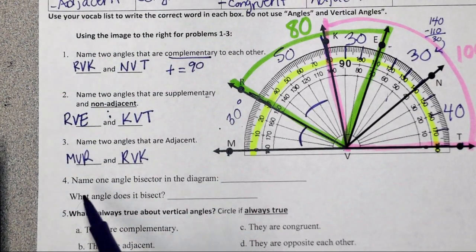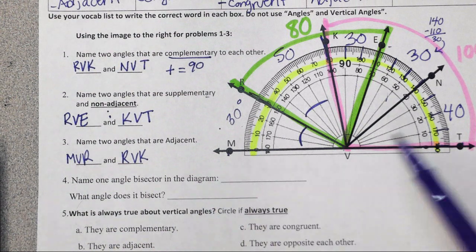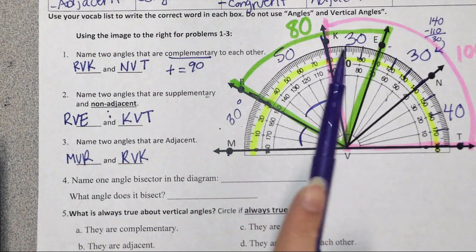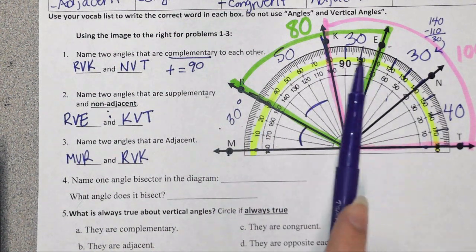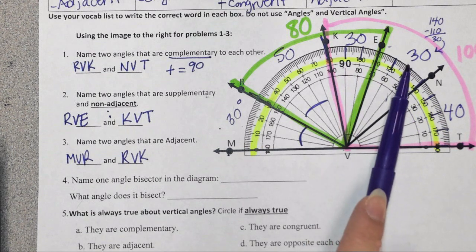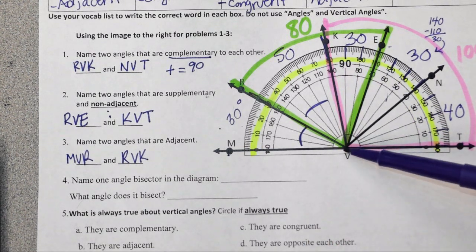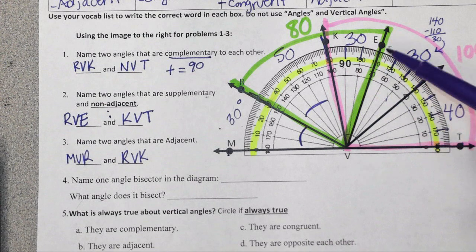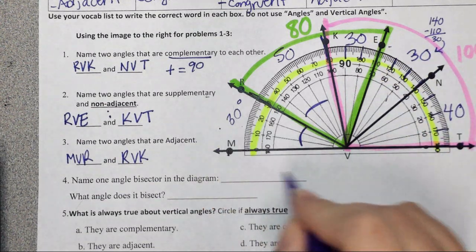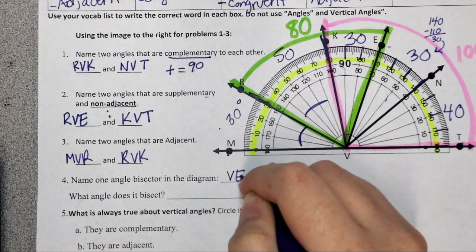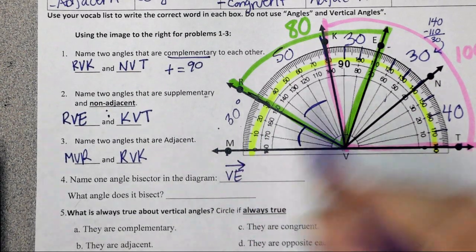Okay, name an angle bisector in the diagram. So I can already see, since I labeled my angles, that this is 30 and this is 30. So that means that VE, this ray, is a bisector, since I've got two congruent angles on either side. Okay.